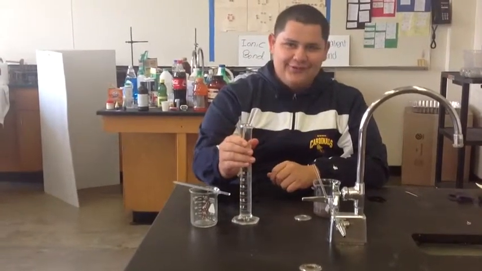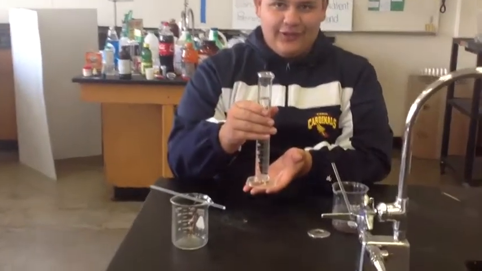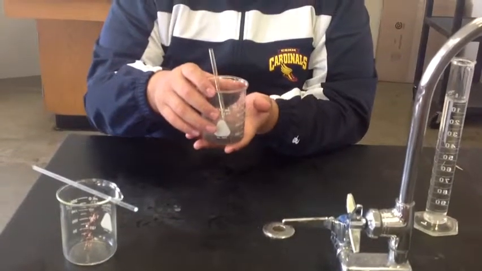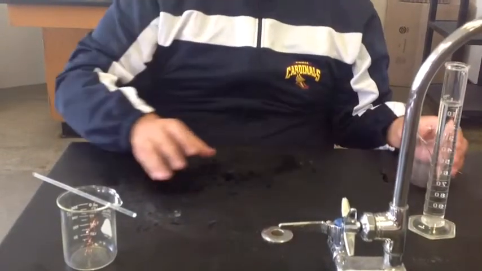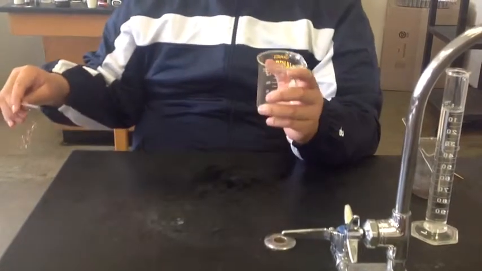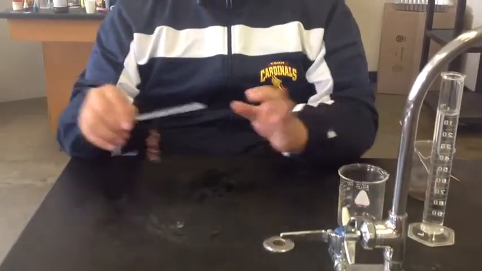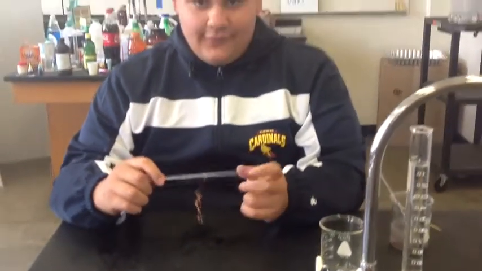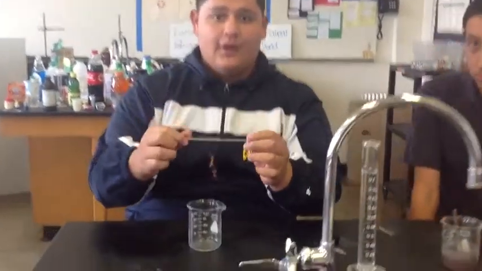For the materials that we're using, we need 120 milliliters of distilled water, 40 milliliters of silver nitrate 1 mole aqueous solution, a 250 milliliter beaker, a glass stirring rod, and 30 centimeters worth of copper wire. I'd like to introduce my trusty assistant, Emmanuel Reyes. He will be helping me with the experiment. Before you begin the experiment, you need to tie the 30 centimeters of copper wire onto the glass stirring rod.